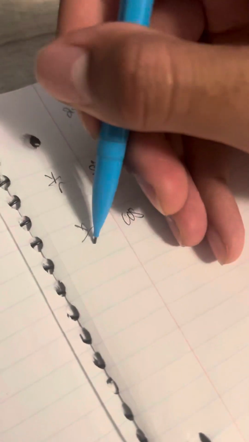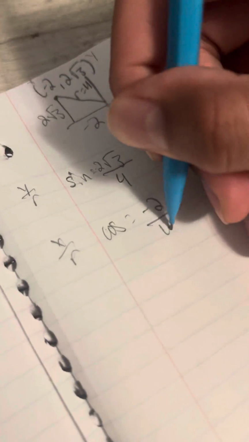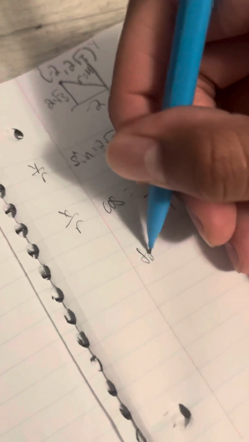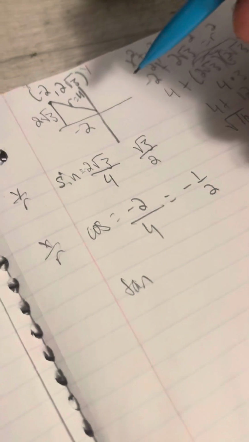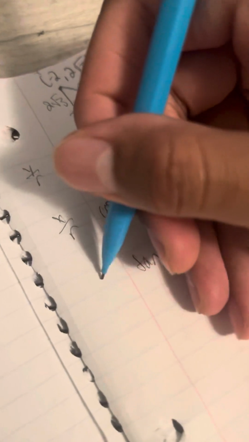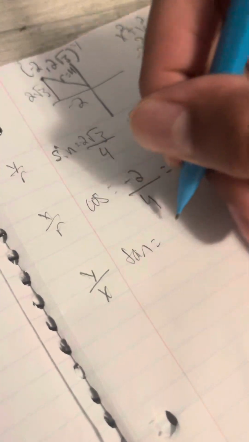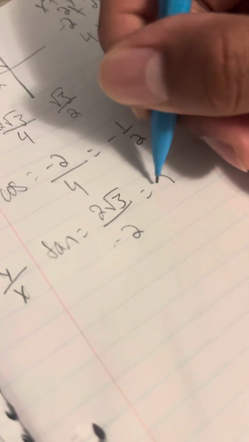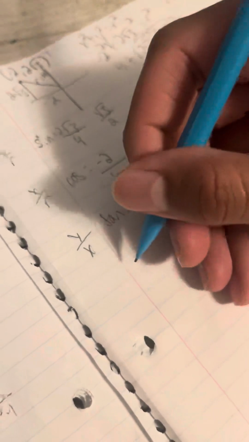I'm going to do cosine next. Cosine is x over r, and that's going to be -2 over 4, which is also known as -1/2. Next is tangent. For number 8, it's going to be the same thing. Tangent is y over x, and y would be 2 root 3 over x, which is -2, which reduces to -√3. Okay, and now we're going to move on to the next ones.